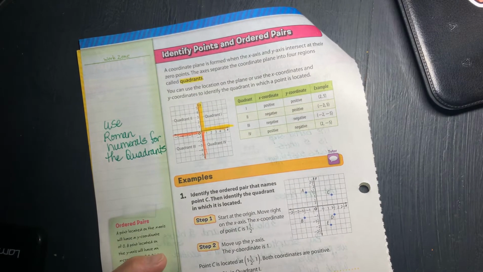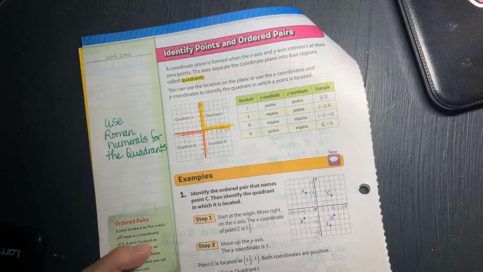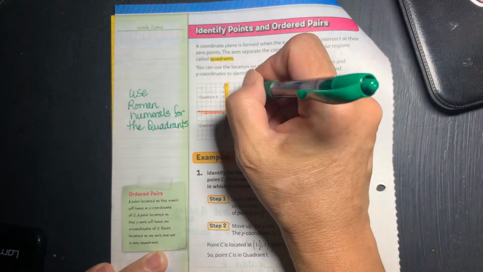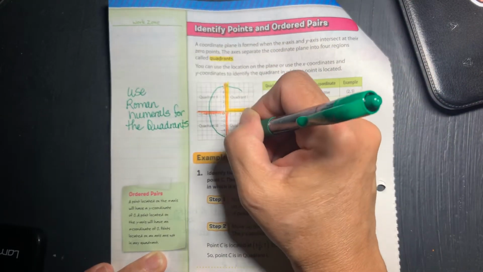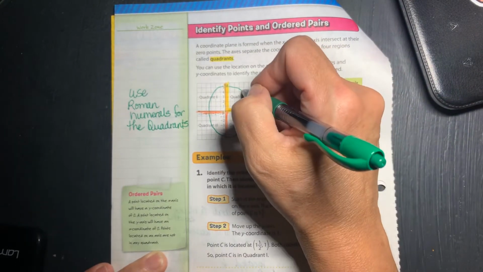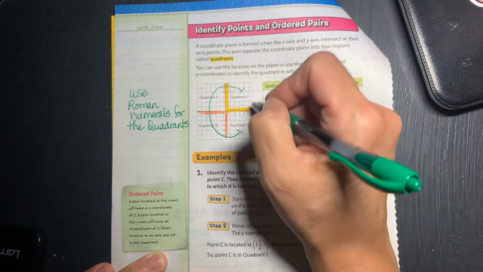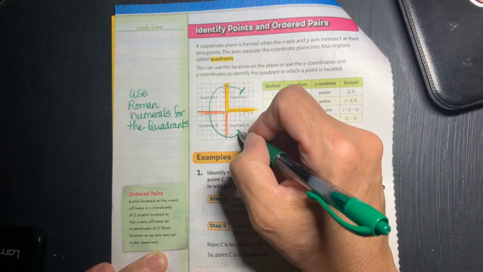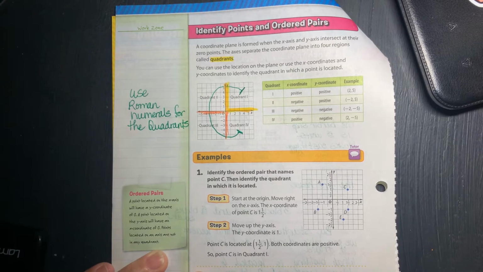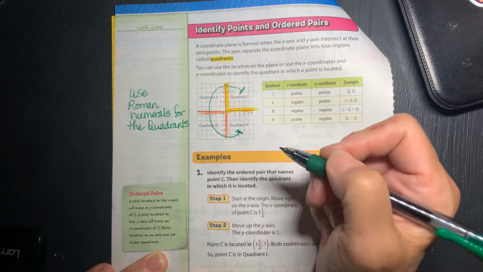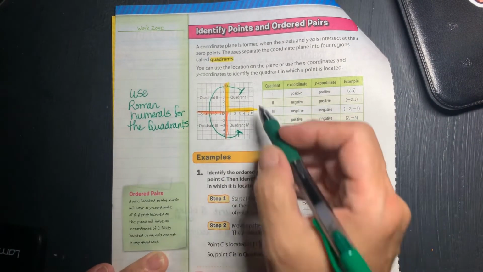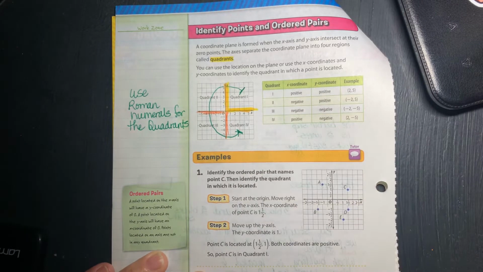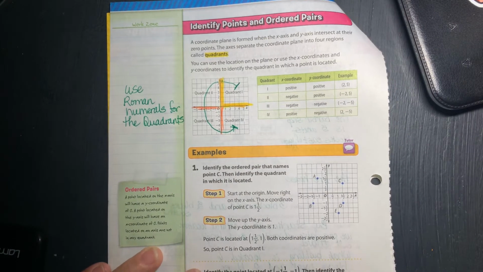The way you can remember the order: this is a coordinate plane and it makes a big C, right? That's like a big C. That tells you 1, 2, 3, 4. Okay, I love it.